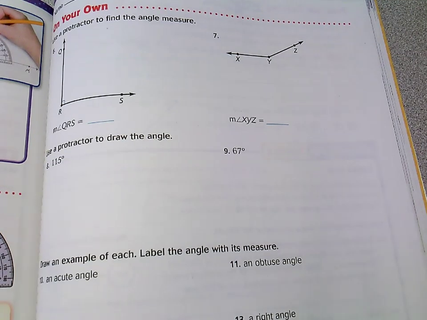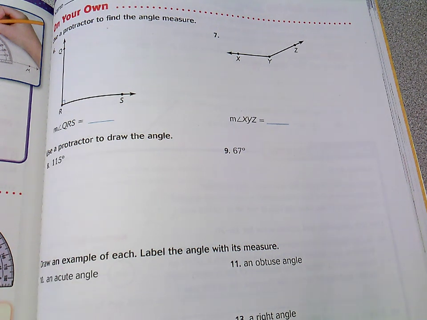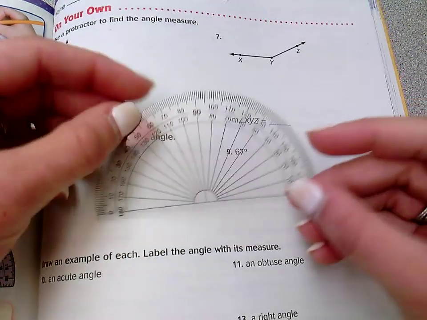Hey guys, so today we're on 11.3, and 11.3 is all about using a protractor. You will be able to use a protractor to measure an angle or draw an angle when they give you a measurement. So first I just want to start out with the protractor. This is what you'll be using.